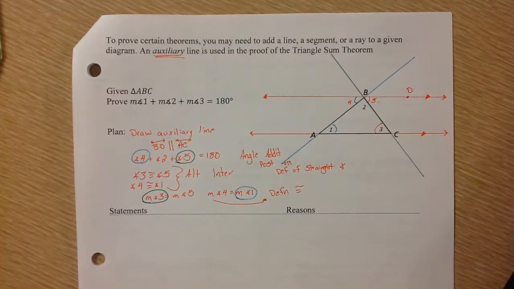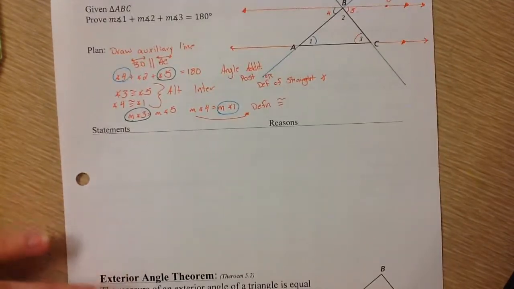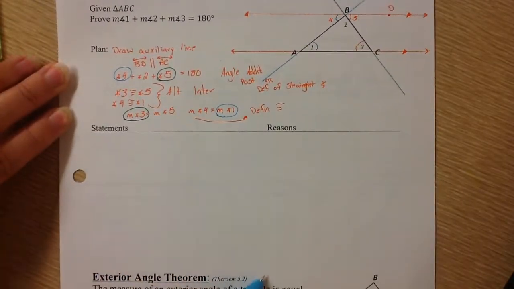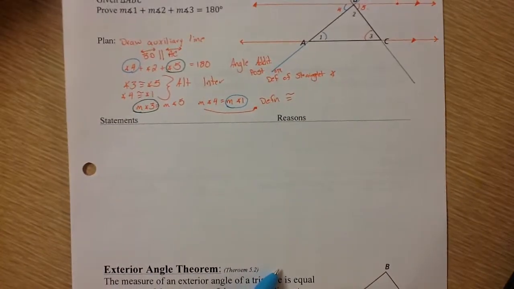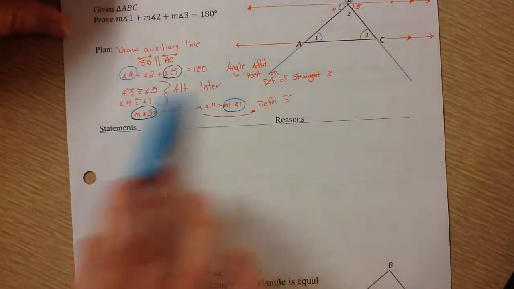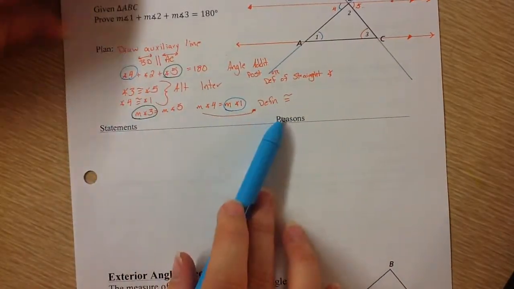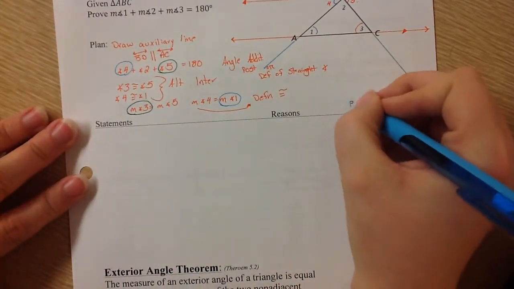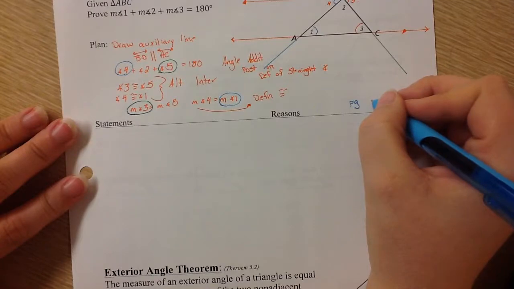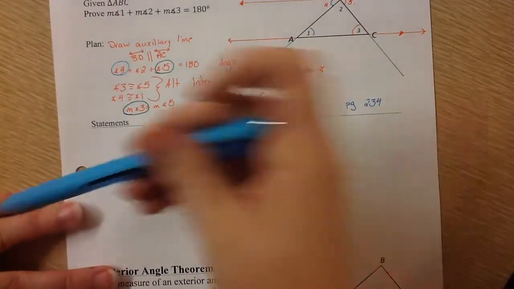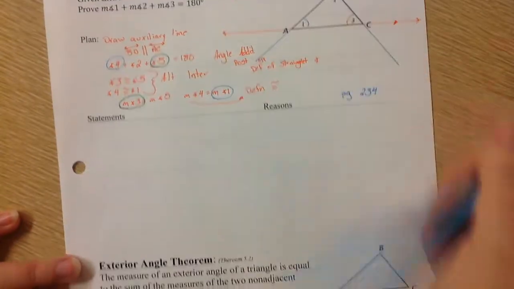Now what I want you to do is pause the video and fill in your statements and reasons here. Go ahead and fill in reason 1 from our plan. When you're done, open your book to page 234. The top of the page actually has this proof, so I want you to double check your statements and reasons there.